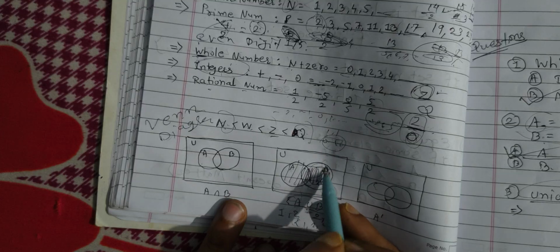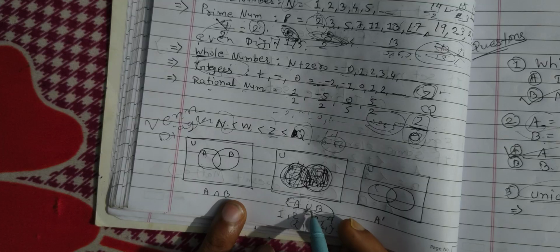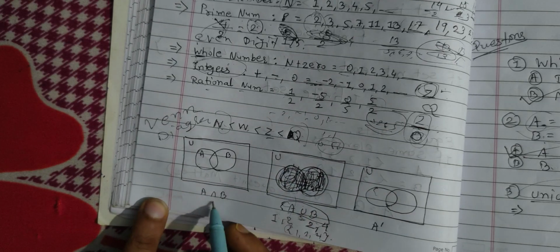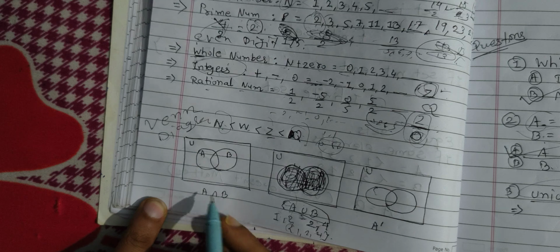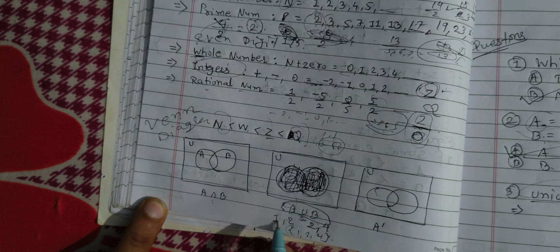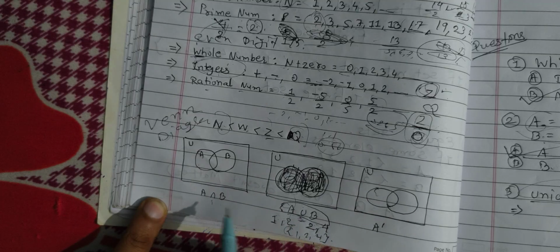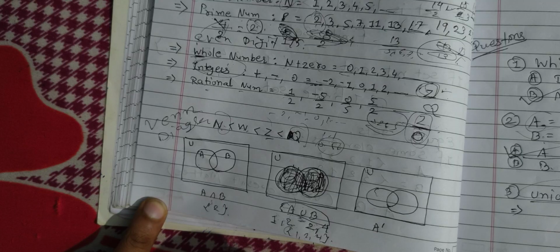All this area will come under the union A union B. Easy. Now A intersection B. What we do here, we only write the common number. So we have A means 1, 2 and B means 2, 4. What is the common number? 2. So that will be 2.